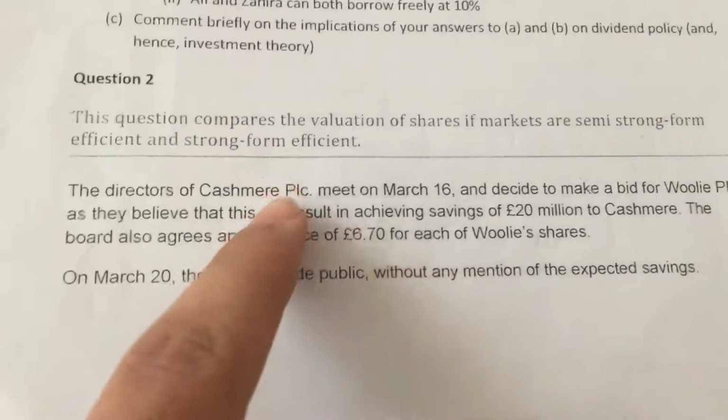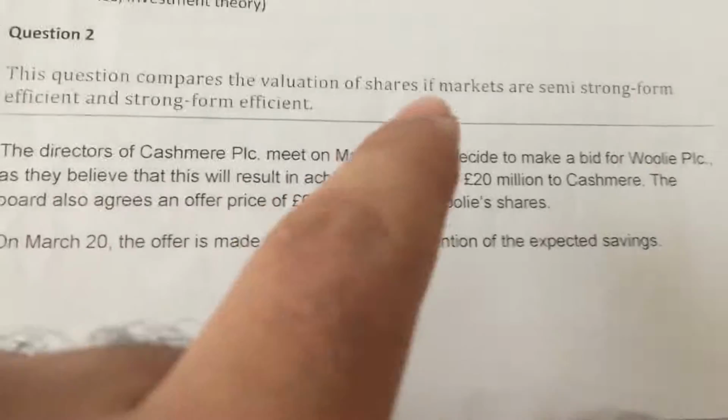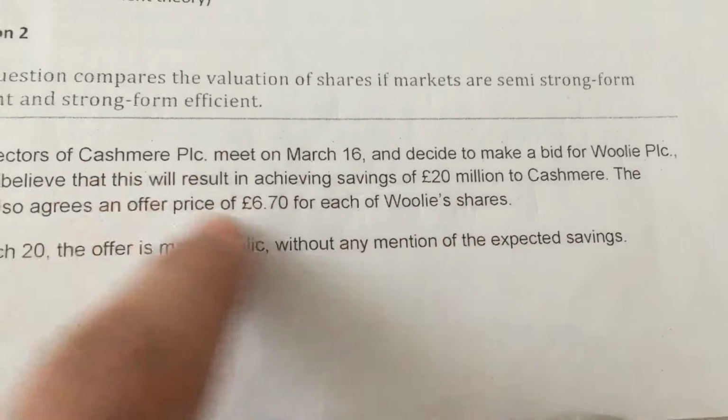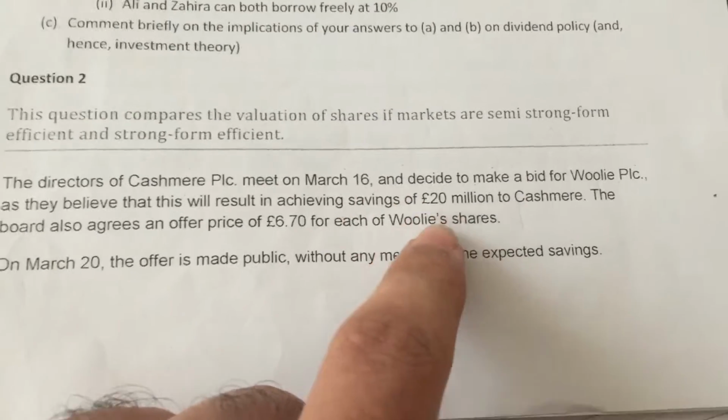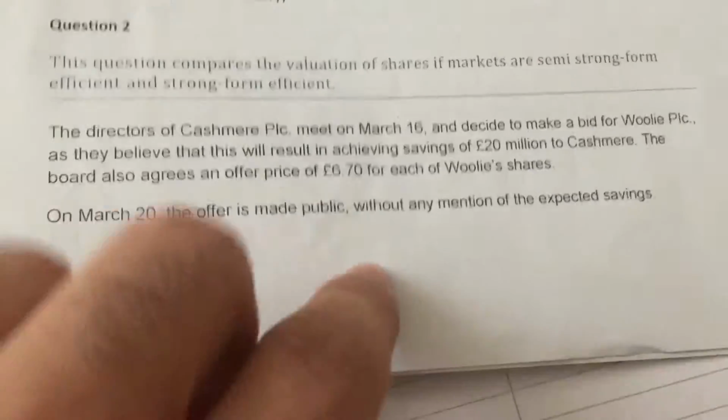Kashmir PLC meet on March 16, and they decide to make a bid for Woolly PLC. So Kashmir PLC wants to buy the company Woolly PLC. They believe this will result in savings of 20 million to Kashmir. The board agrees a price of £6.70 for each of Woolly's shares. On March 20, the offer is made public.